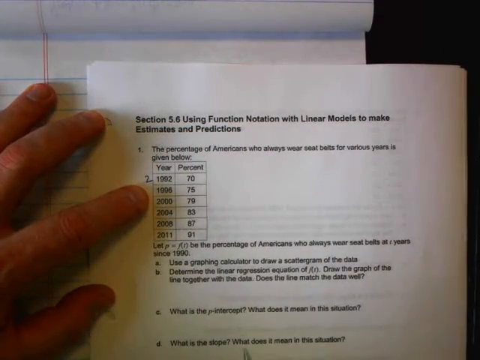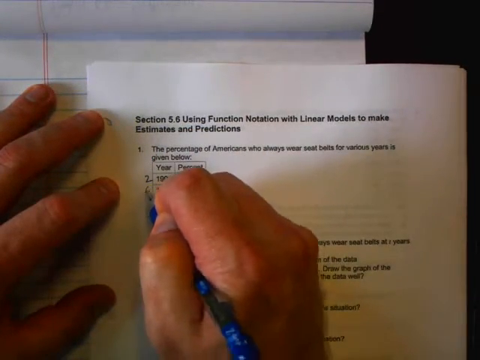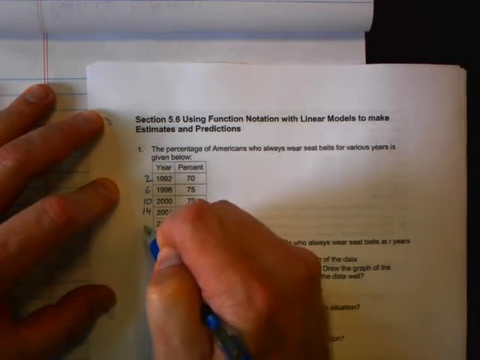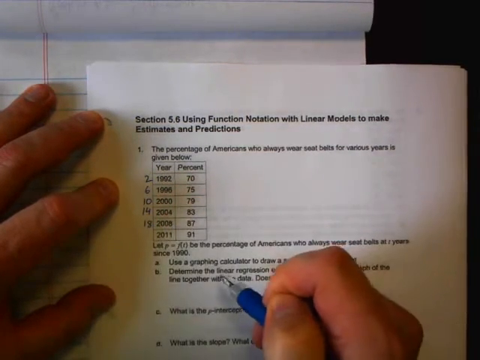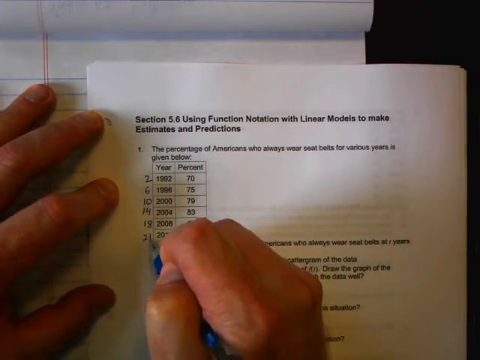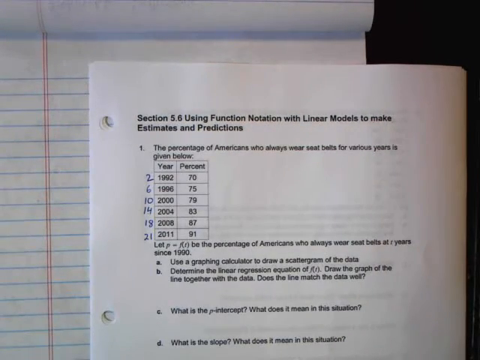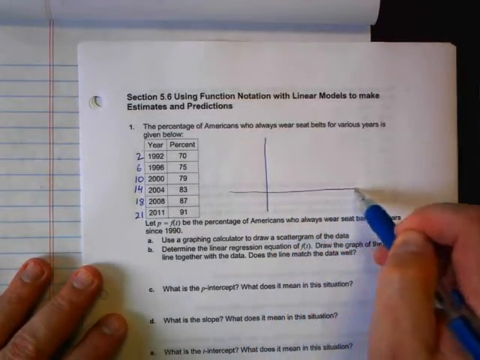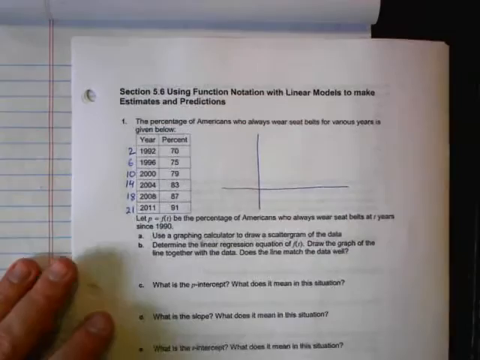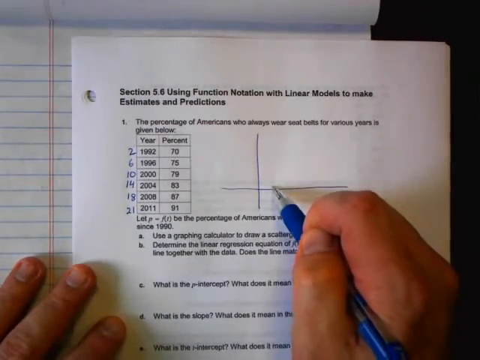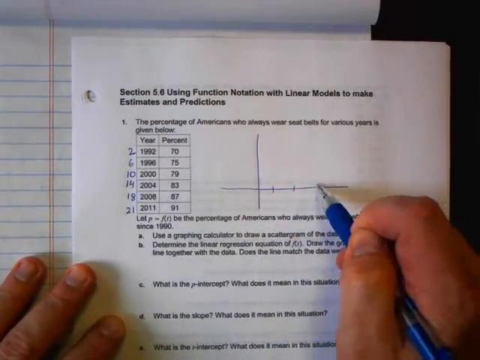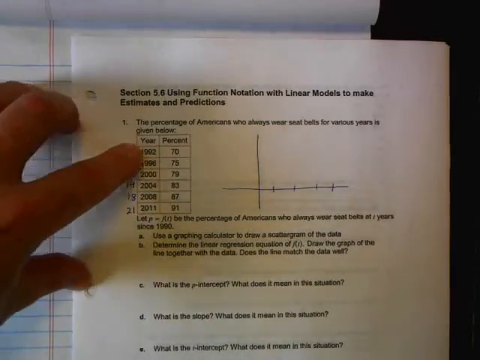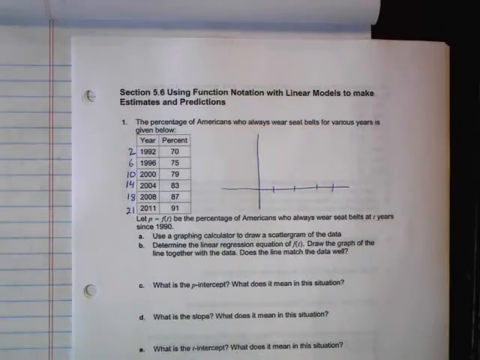And so 96 would be 6, and 2000, 10, 14, 18, 21. So those are the numbers that we're going to use when we draw our scatter plot. So we're going to draw a scatter plot like so. We're going to do it on our calculator in just a second here. But again, we would scale it maybe going 5, 10, 15, 20. We wouldn't go 1992, 1996, so on and so forth.